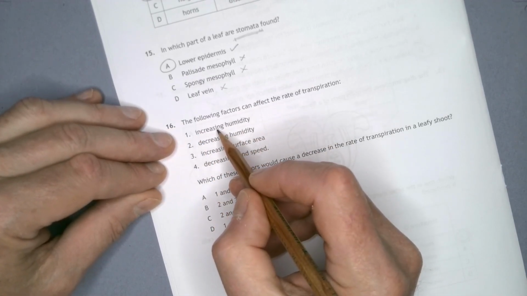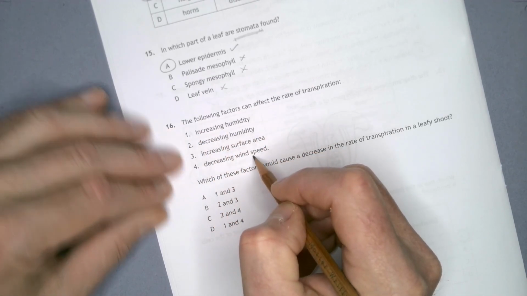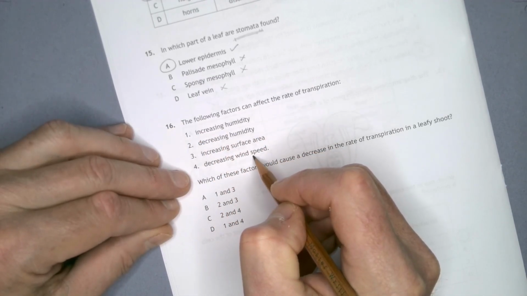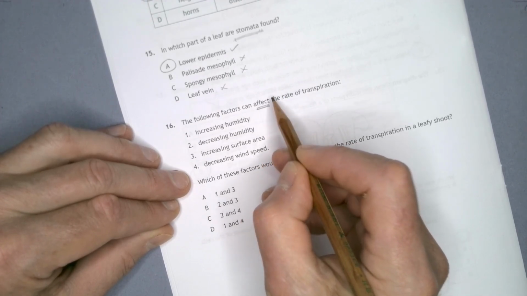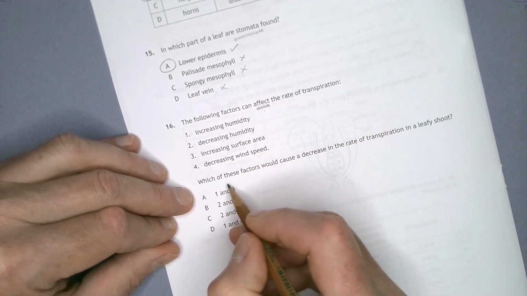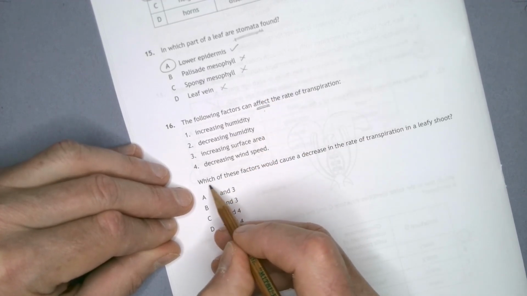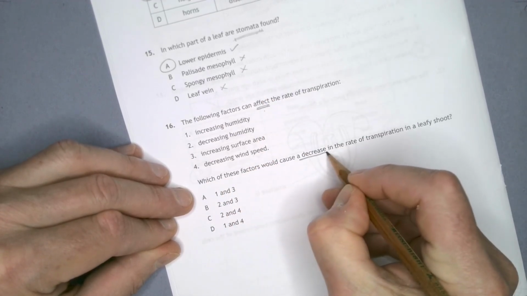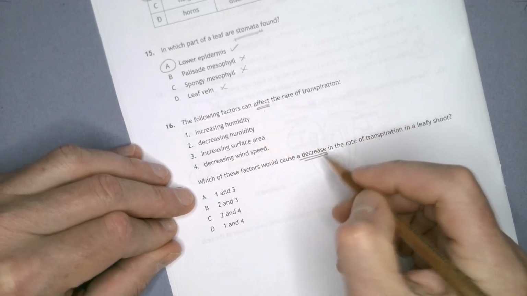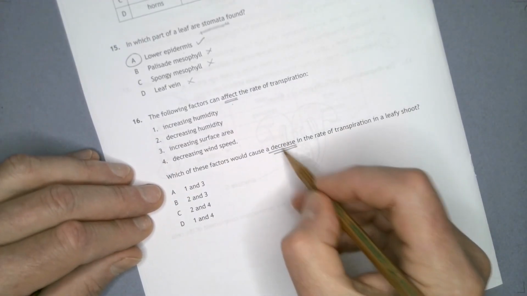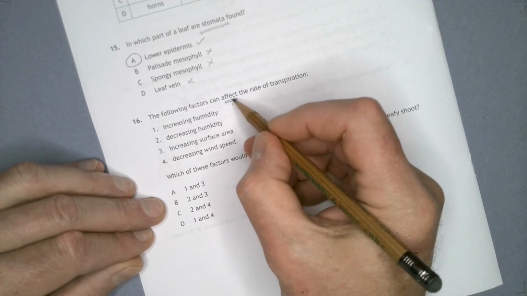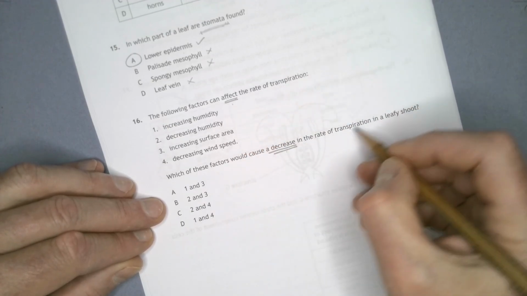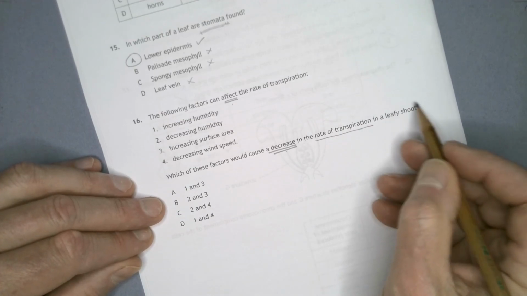And we have 4 factors that are given that affect the rate of transpiration. Okay, they affect it, so you've got to make sure that you're noting that. Which of these factors would cause a decrease? So underline these words as you go through the paper so that you are able to keep your mind clear, because we're decreasing the rate of transpiration. Okay, so what's going to stop water evaporating? Basically, leafy shoot, not relevant.